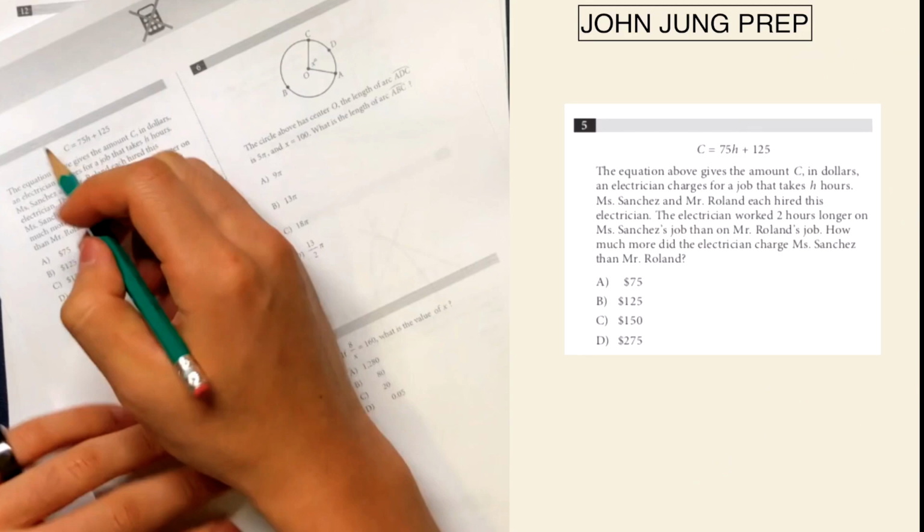Next question. All right, so another word problem. The equation above gives the amount C in dollars an electrician charges for a job that takes H hours. Okay, so C is going to be the total cost, and H is going to be the number of hours it takes. Okay, and Ms. Sanchez and Mr. Rowland each hired this electrician, and the electrician worked 2 hours longer on Ms. Sanchez's job than on Mr. Rowland's job. How much more did the electrician charge Ms.